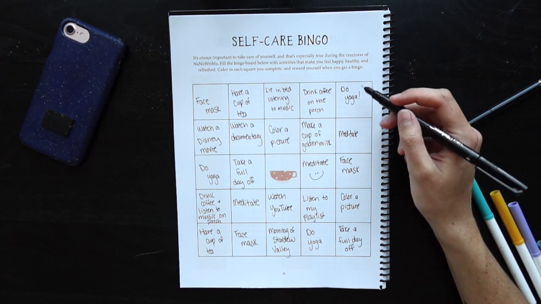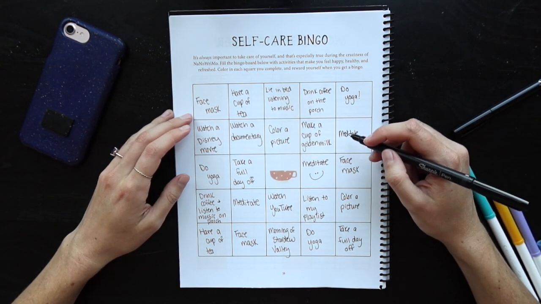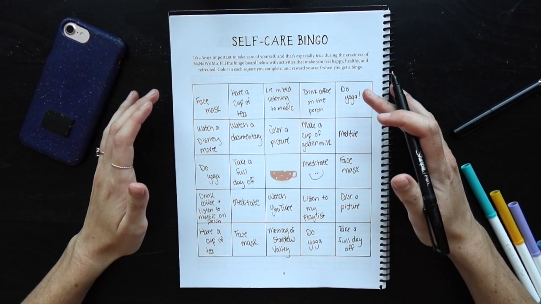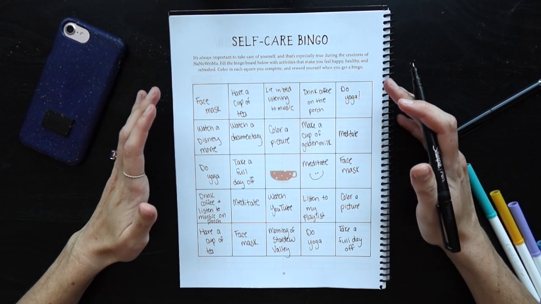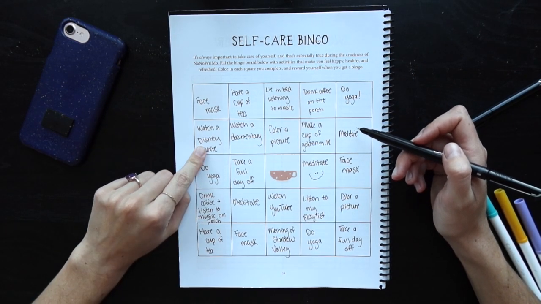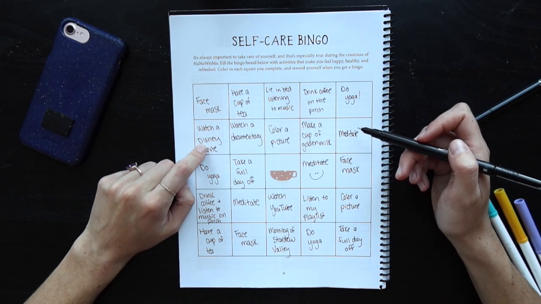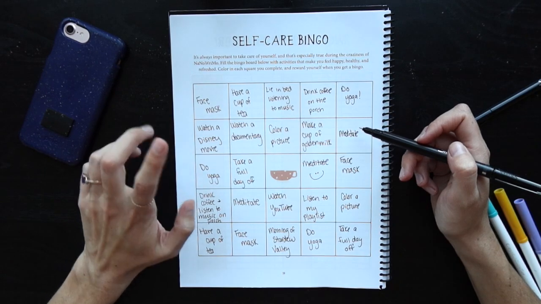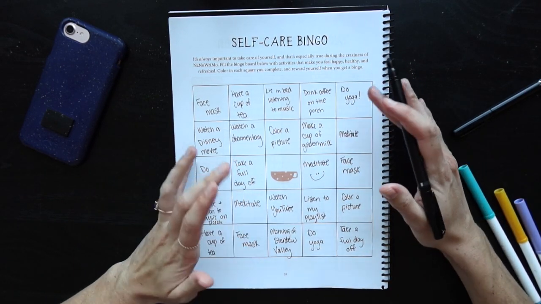Okay, so we have yoga on there. Meditate is another one that I put on here a few times. Meditating always makes me feel better. I have not done it in a very long time, so I put meditate on here a couple of times. Watch a Disney movie. I love Disney movies. They make me feel inspired and happy, and I put that on here. Watch a documentary. I'm obsessed with documentaries.